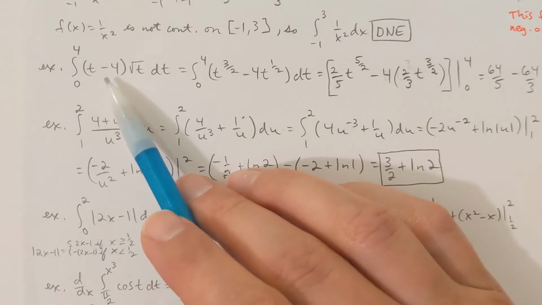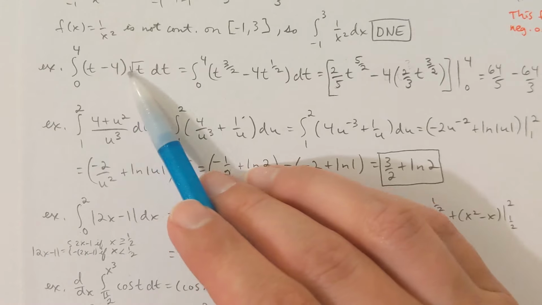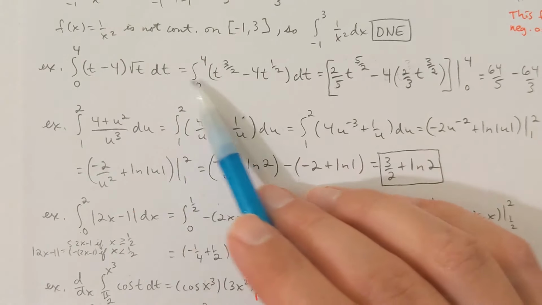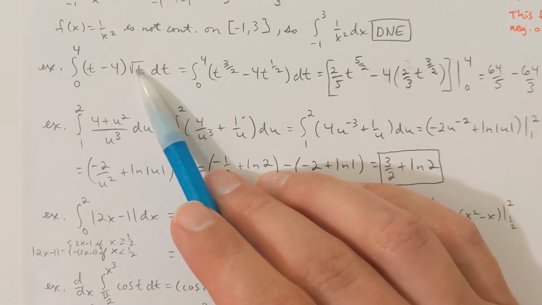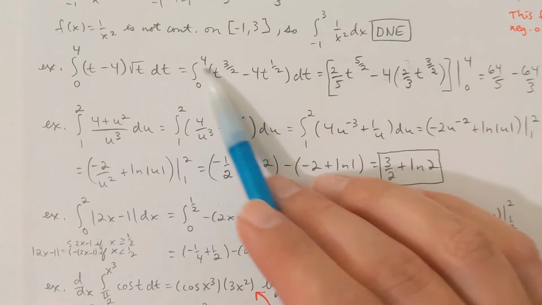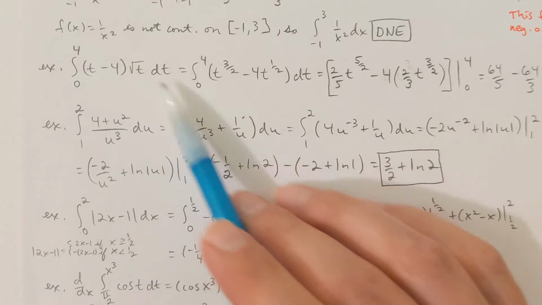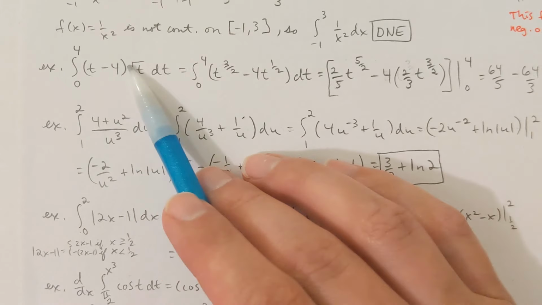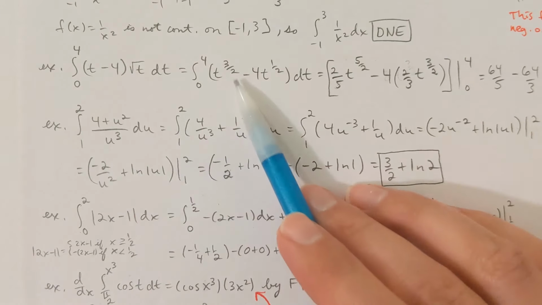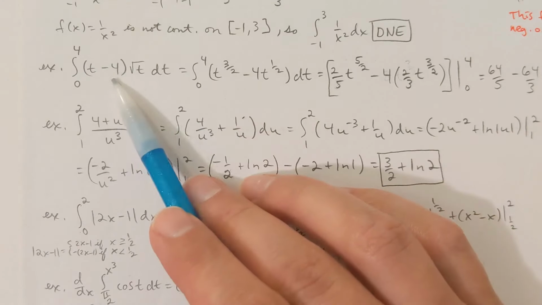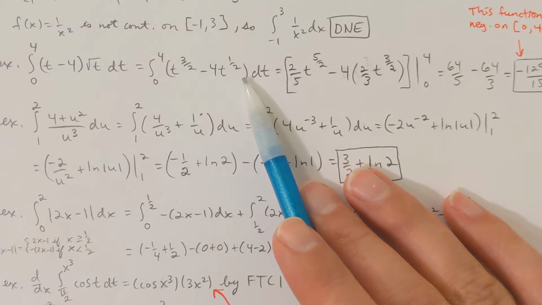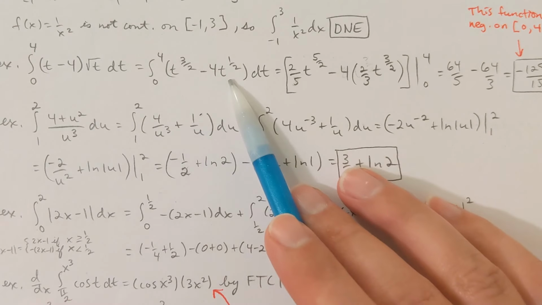All right, here'd be another one. Suppose that we want to integrate the function t minus 4 times the square root of t dt on the interval 0 to 4. Well, we've seen sometimes with derivatives, you want to simplify first and then differentiate. Same deal with integration. Sometimes you want to simplify first and then integrate. So I'm going to go ahead and distribute the square root of t into these two terms. T times root t would be t to the 3 halves, and then minus 4 times would be t to the 1 half.